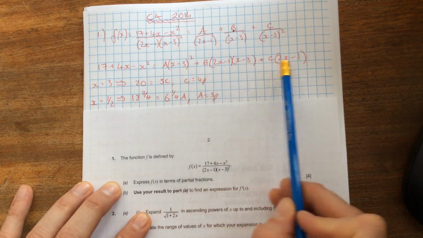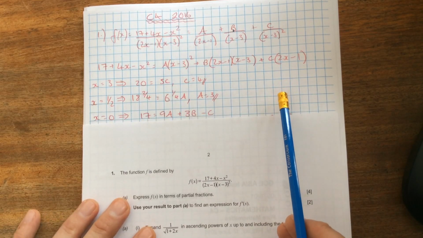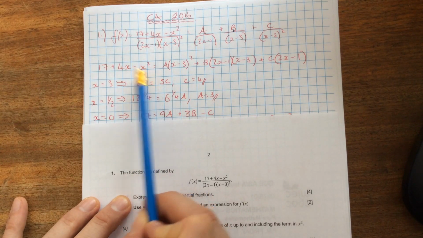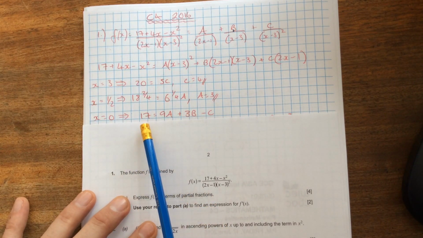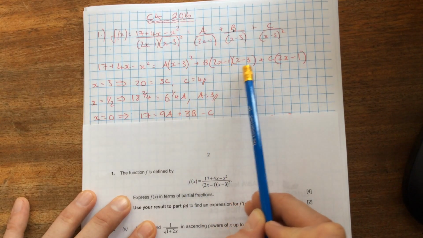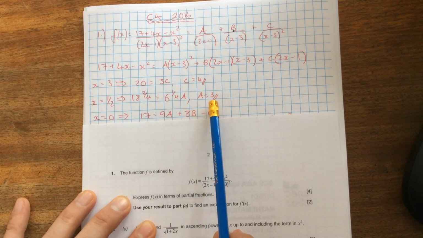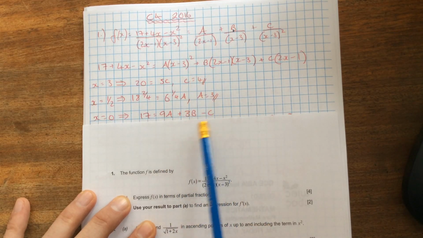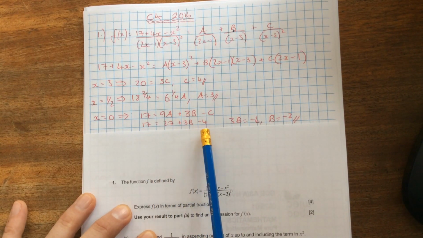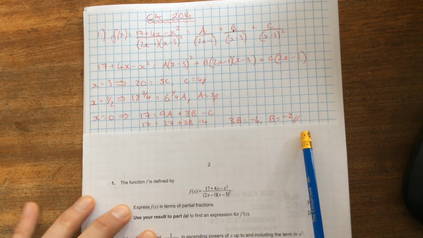Right, we have no other value now to eliminate a bracket, so I usually put in x equal to 0. That's generally the easiest one because that goes and that goes. I'm just left with 17 on the right-hand side. 3 squared is 9, that's 9a. Minus 1 times minus 3 is 3, that's 3b, minus 3c. And of course we've worked out the value of a and the value of c, so we can substitute those in now to get 17 is 27 plus 3b minus 4. Tidy it up, do the math, and b comes out as minus 2.